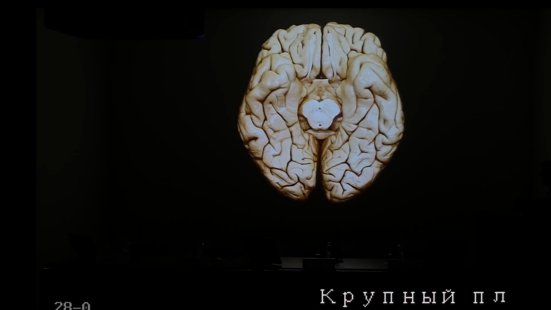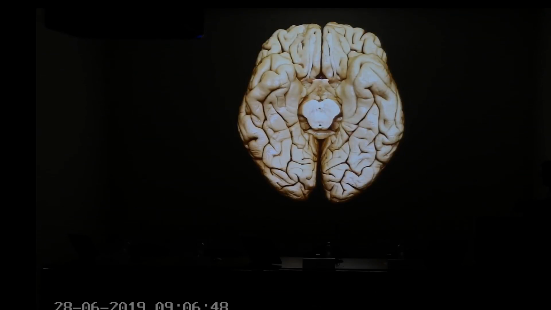Here, I made the cut in the anterior portion of the chiasma, and in the anterior portion of the frontal lobe, on the inferior surface, the most important structures here are this sulcus and gyrus, this area.